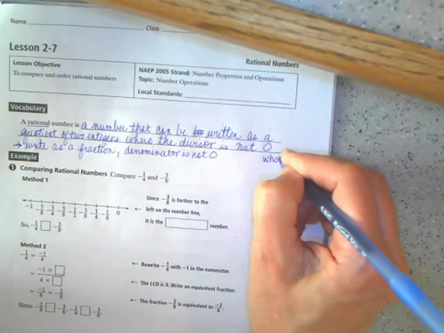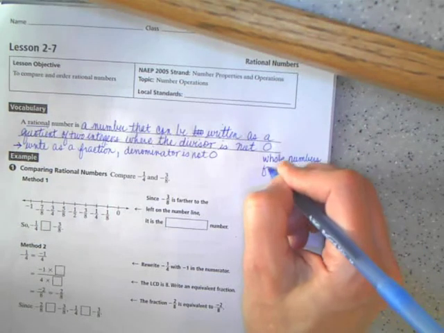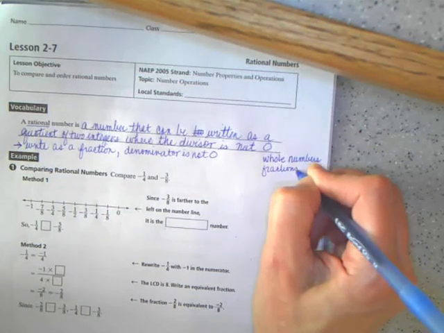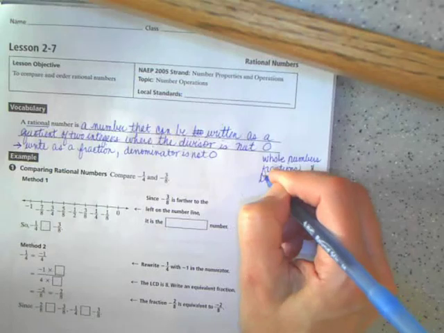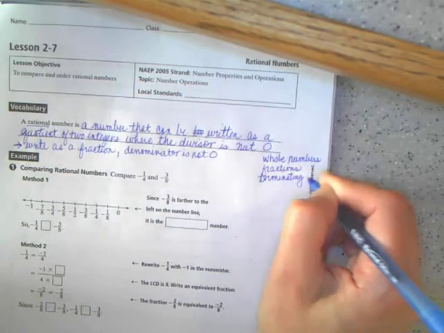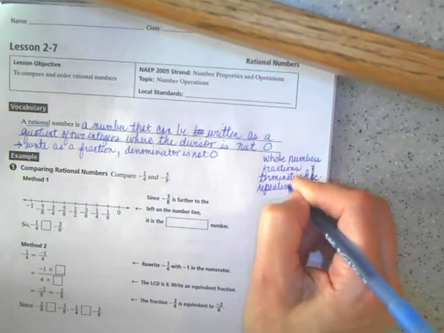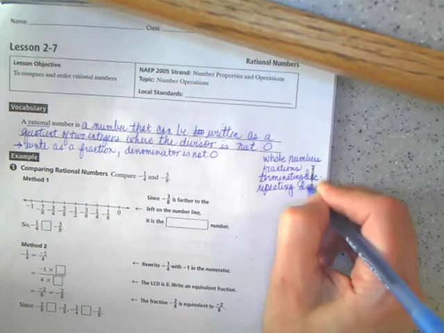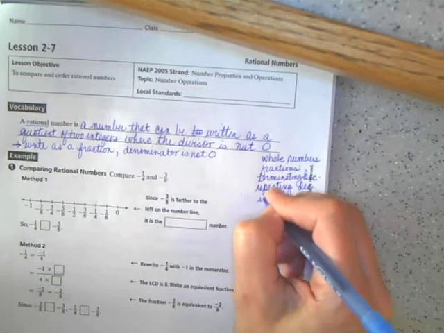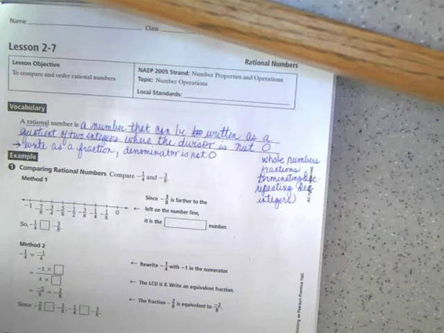Rational numbers include whole numbers, fractions, terminating decimals, repeating decimals, integers, and I think that pretty much takes in most of them that I can think of offhand.